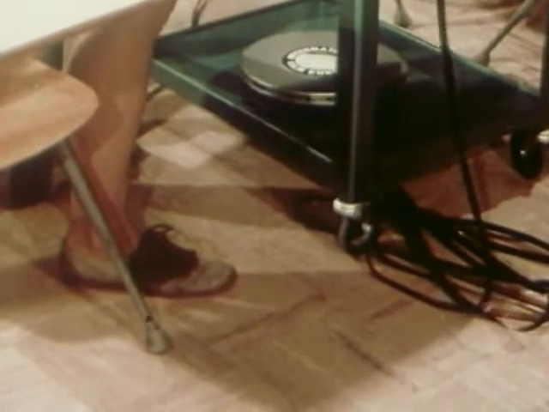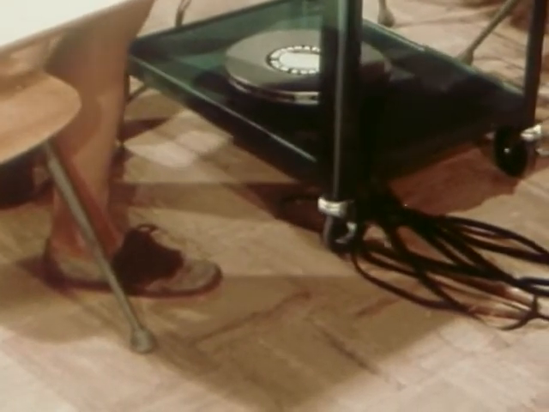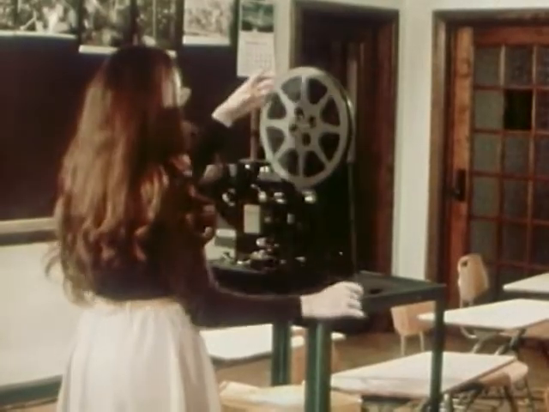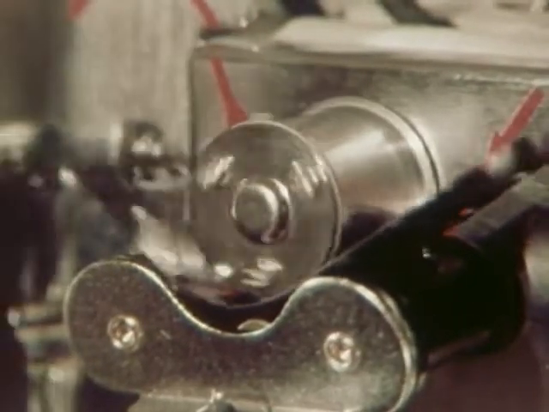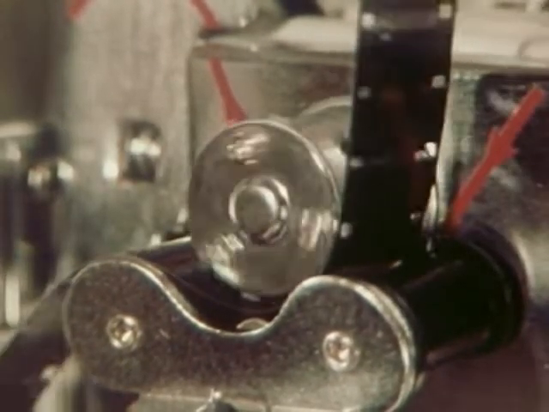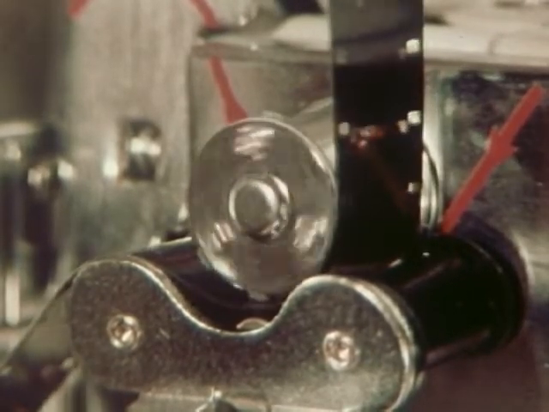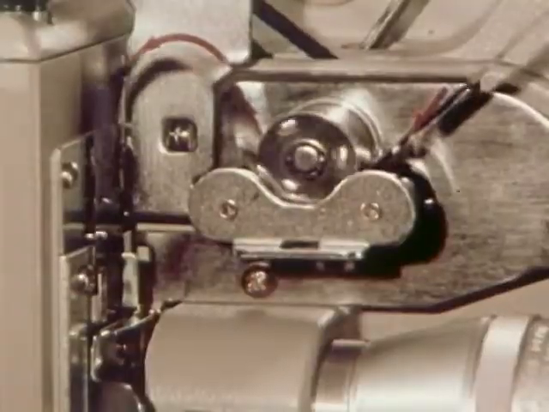Dragging the leader on the floor picks up dirt and dust. Hasty threading can also lead to film damage. The most common fault in quick threading is not having the sprocket teeth engaged in the sprocket holes. If sprocket holes are torn, the sprockets and the claws of the film gate may fail to transport the film, resulting in the loss of the loops.